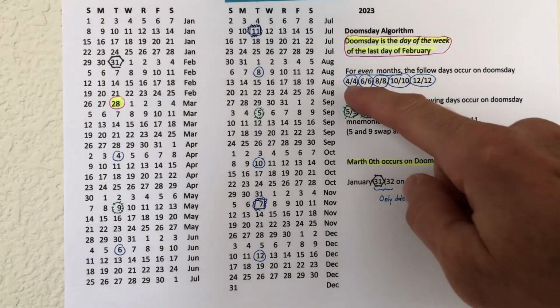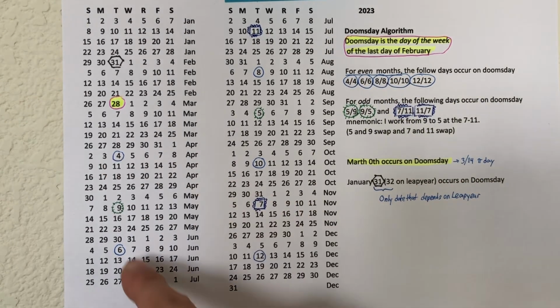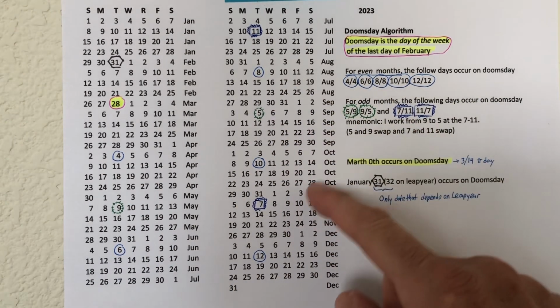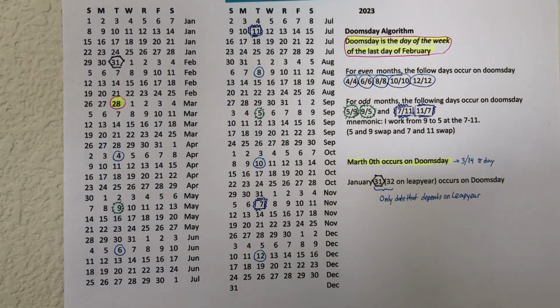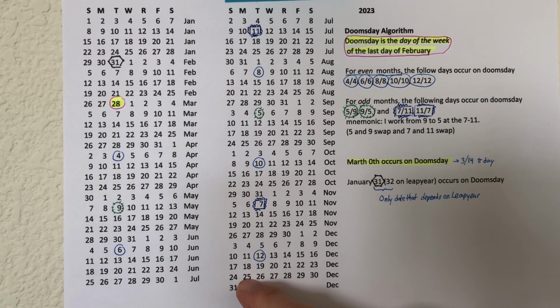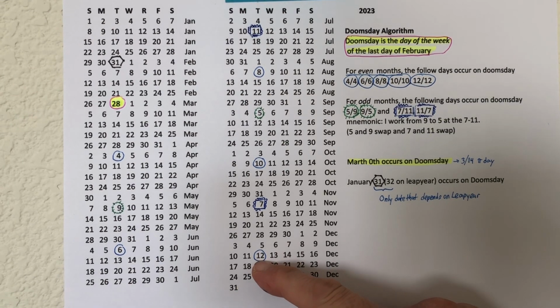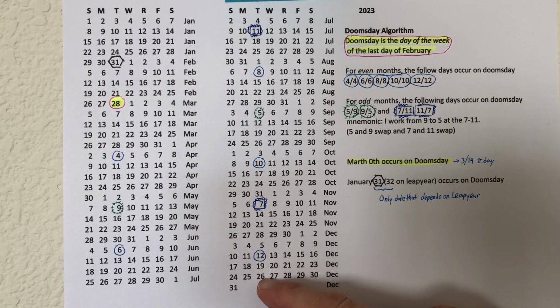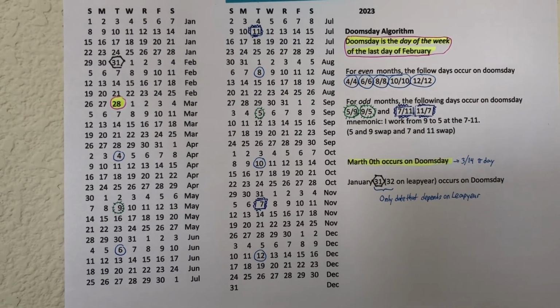So anyways, these even months I circled, like April 4th, June 6th, August 8th, October 10th, December 12th. Once you know those dates, you can count. Like if you wanted to know when December 25th was, well, you know the 12th is on a Tuesday, so you can add 7 to get the 19th, add 7 again, 26, and then it's one day before, so it's the 25th. So once you know one day in each month, you can add 7s to get where you need to go.